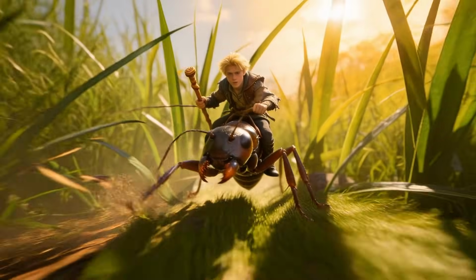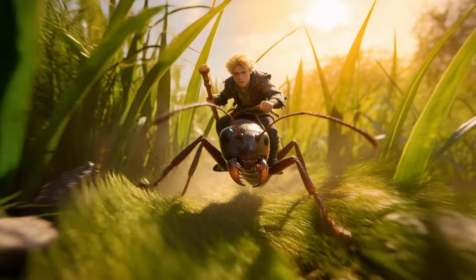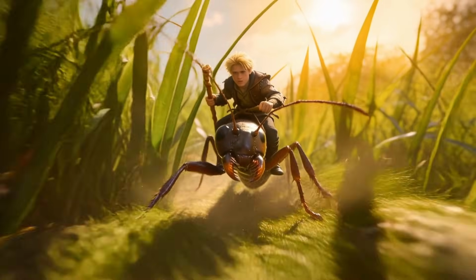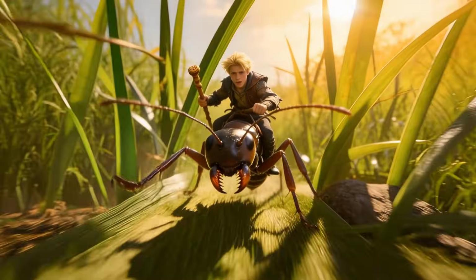I'd say Kling, like any other model, still has its weaknesses and strengths, but right now it's improving so fast. And honestly, it's already one of the most reliable AI models out there.